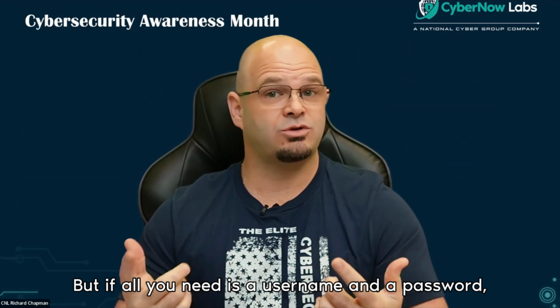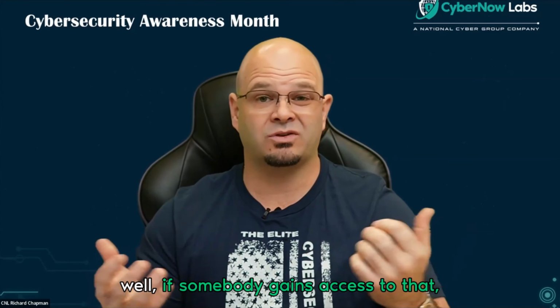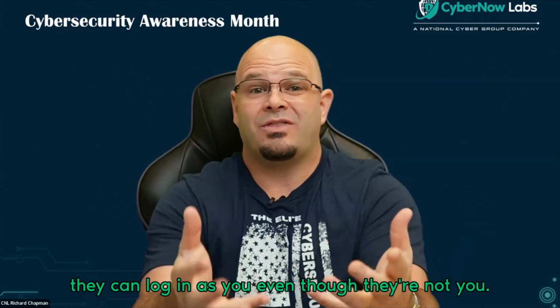This is where two-factor authentication comes in to save the day. Multi-factor authentication, two-factor authentication, different phrases and terms that it goes by, but generally the idea here is that it is a second way to authenticate. Your password is your first way that you authenticate to whatever environment you're logging into. But if all you need is a username and a password, well, if somebody gains access to that, they can log in as you, even though they're not you.